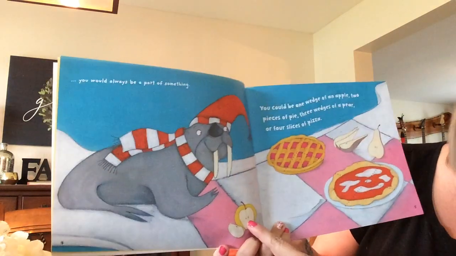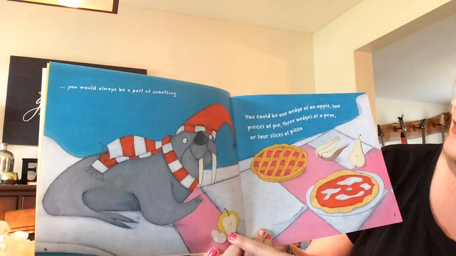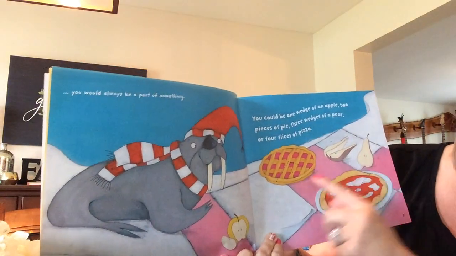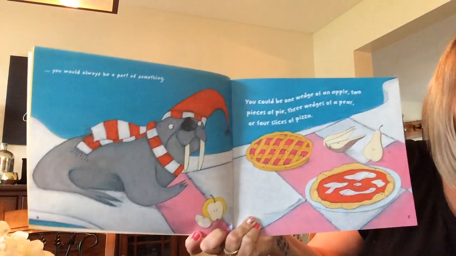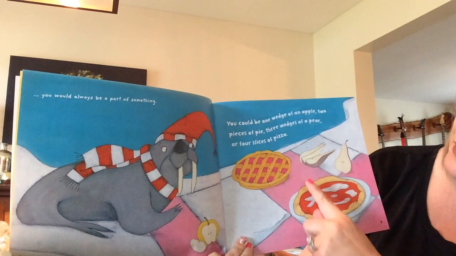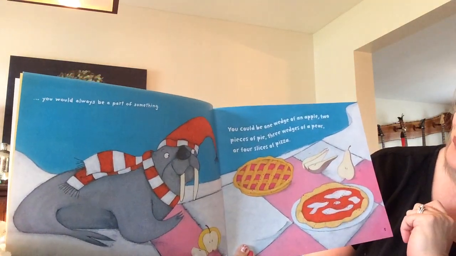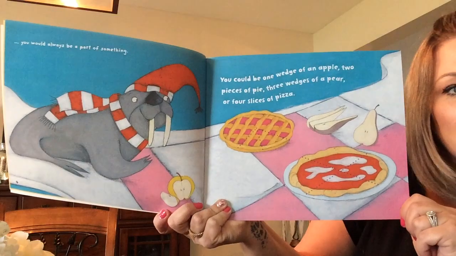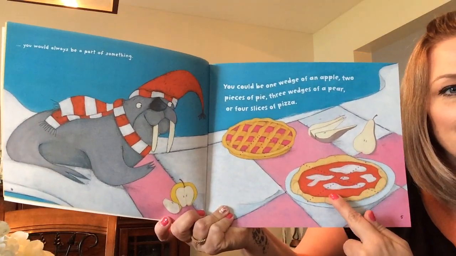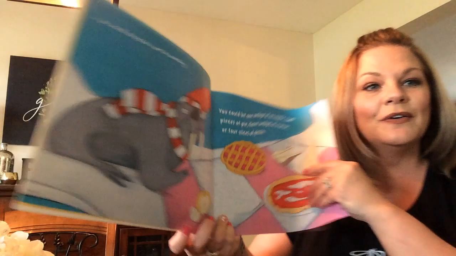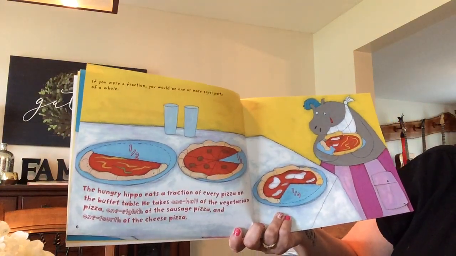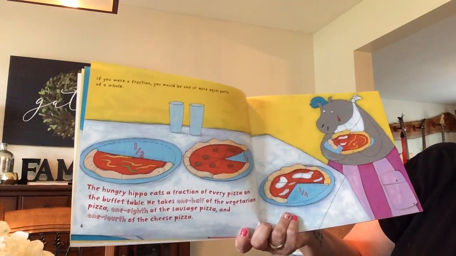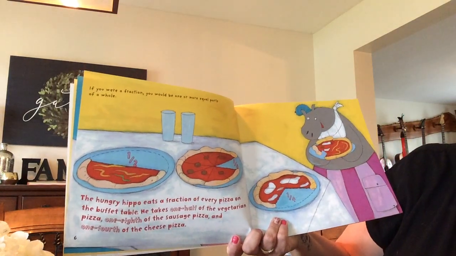You could be one wedge of an apple, 2 pieces of pie, 3 wedges of a pear, or 4 slices of pizza. If you were a fraction, you would be one or more equal parts of a whole.